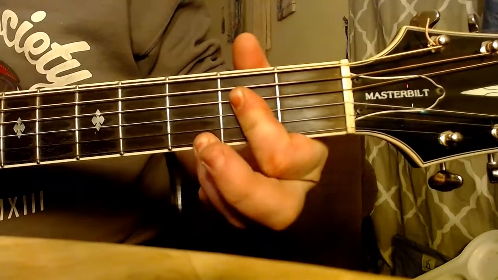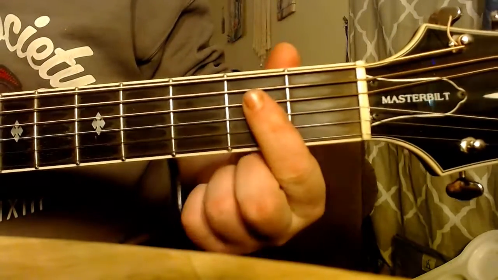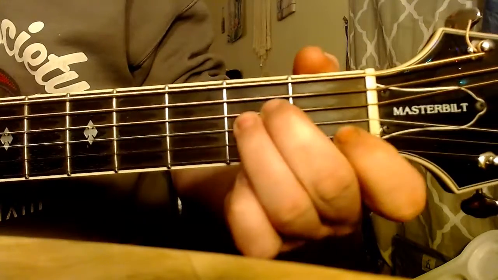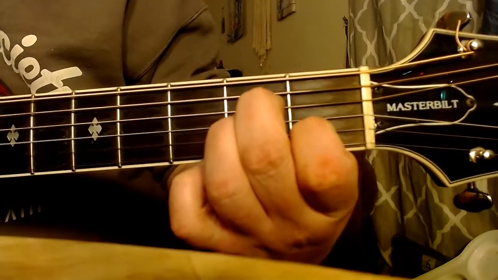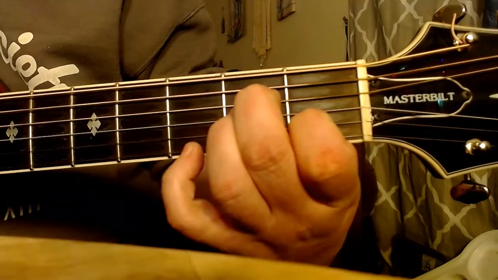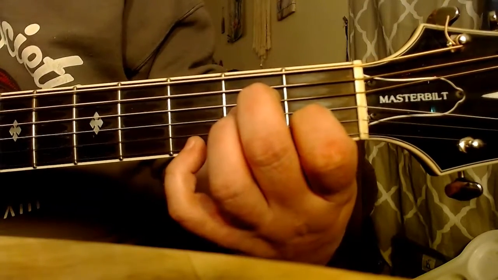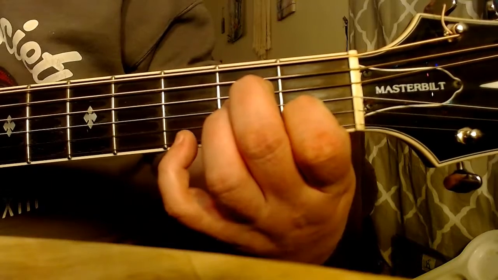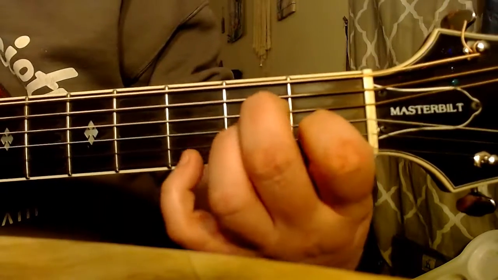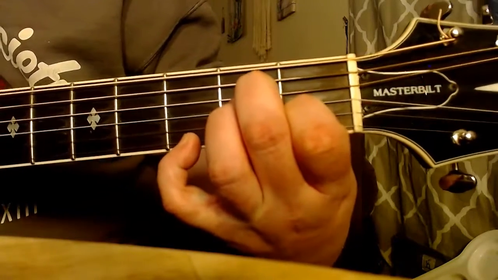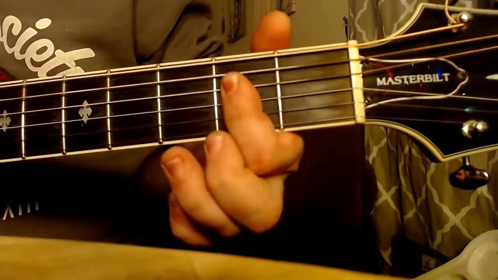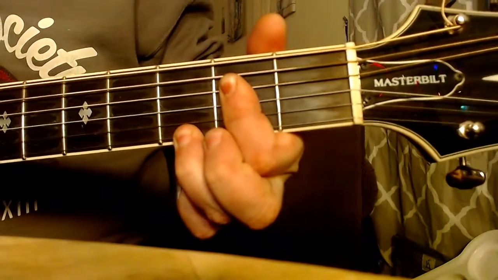moving to the simplest chord in all of this is our 7th. We don't have to actually change the chord. If we're in the A minor, we're just going to add a 7th note, or a 7th degree, and the 7th degree of A is G. So we will put our pinky on that first string there. There's the minor 7th. There's the major 7th.